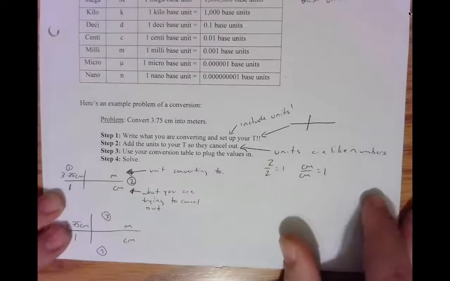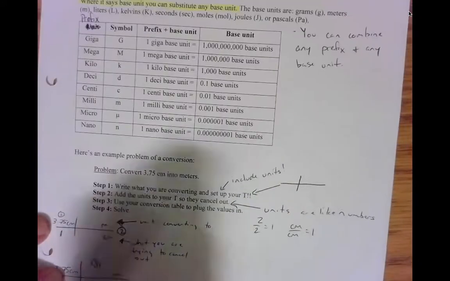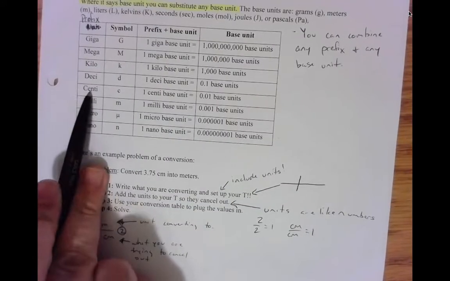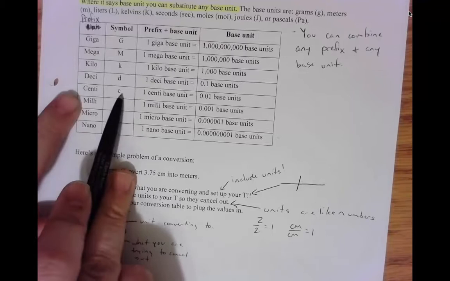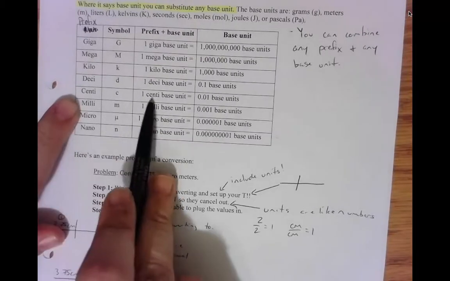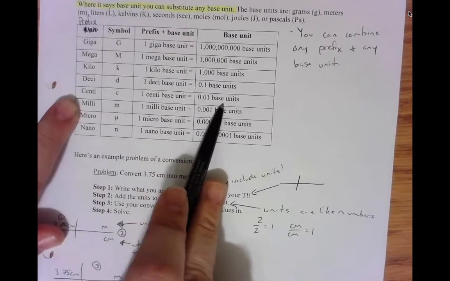So how we figure out our numbers, we use the conversion table. To use the conversion table, we look up here and we look at the centi row. We know we're using the centi row because we already determined that C stands for centi. So then we read it across. 1 centi base unit is 0.01 base units.